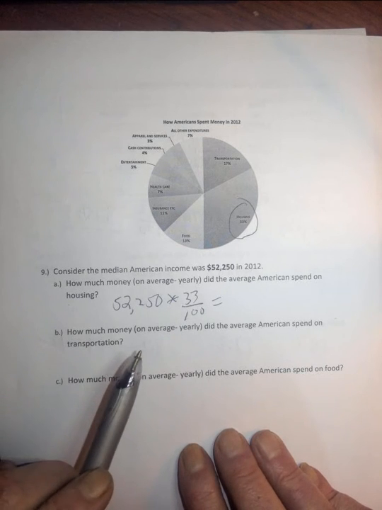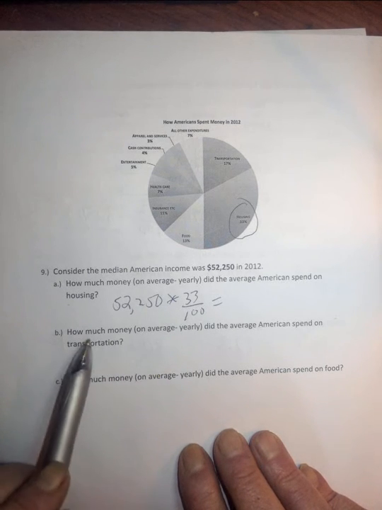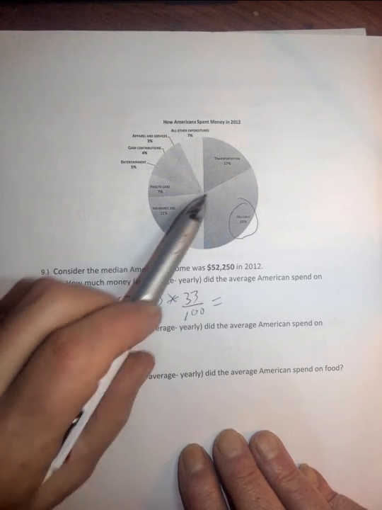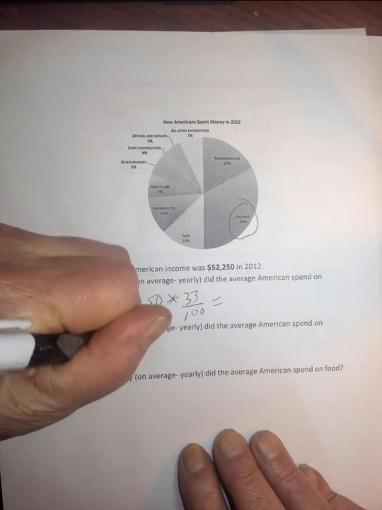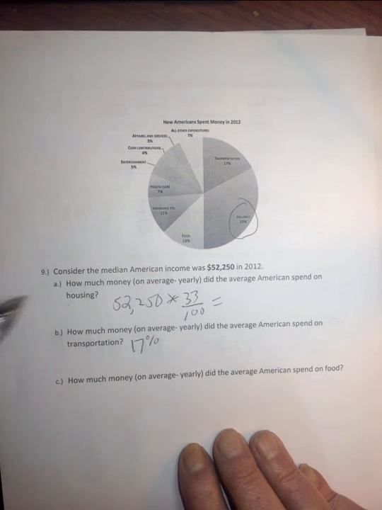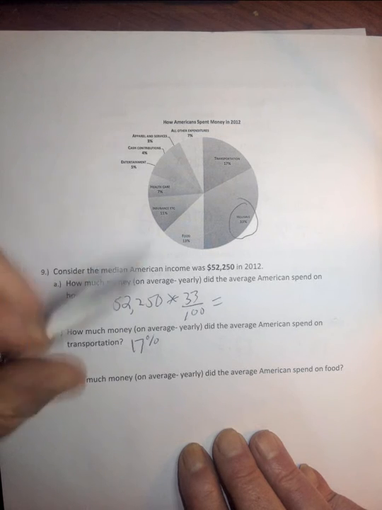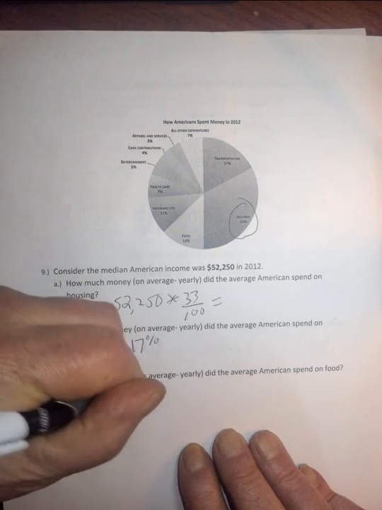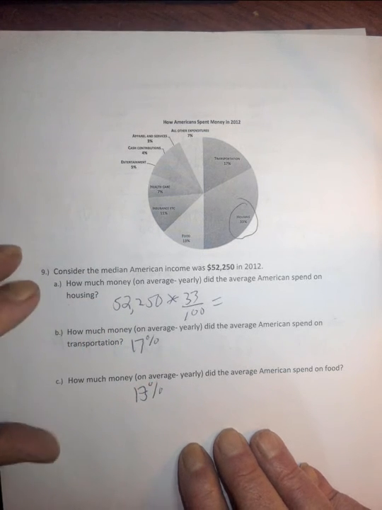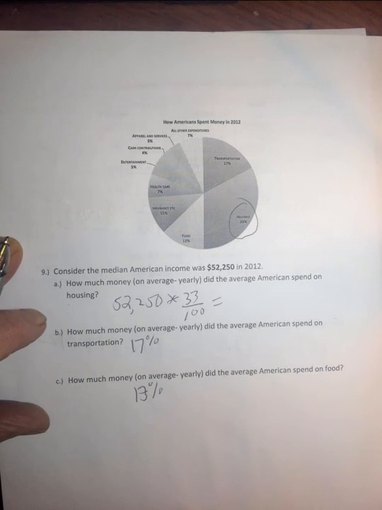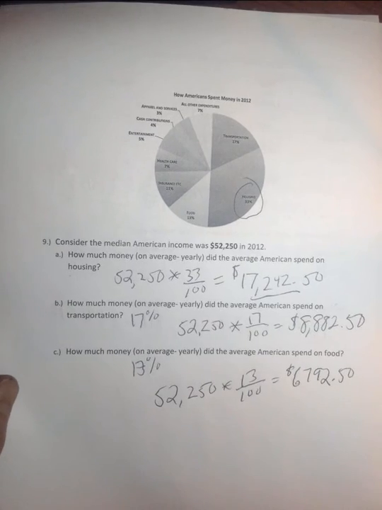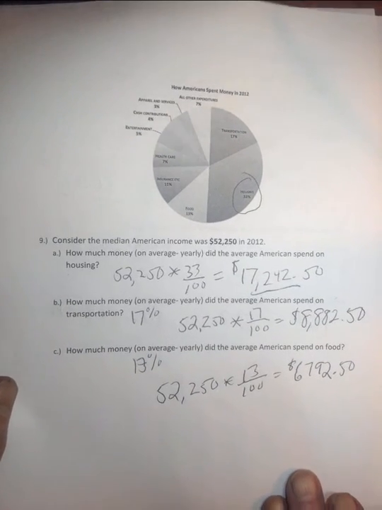And I'll put the answer in, and then I will see how much money. Transportation, I don't know if you can see it, it's 17%. I'll put that there. And food is 13%. So I'm going to pause this and put the answers in. And I'll try to adjust that so you can see the answers.